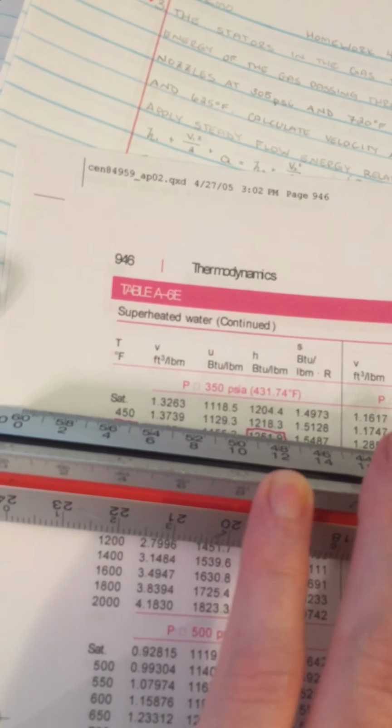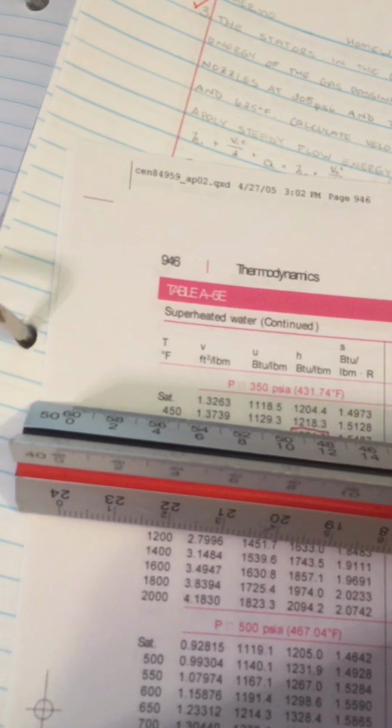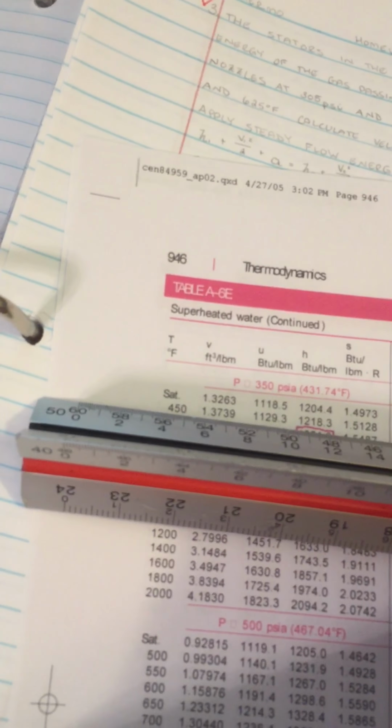So we start out, and what we want is 525 degrees, but what we are most readily given is 500 degrees Fahrenheit, which has an enthalpy of 1251.9 BTUs per pound. As you go down, you realize there's no 525.